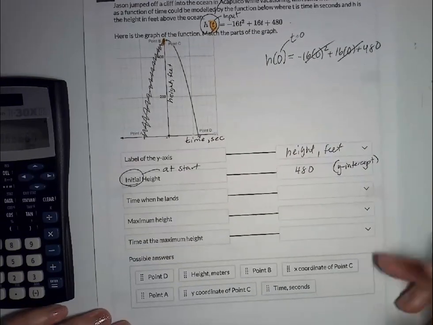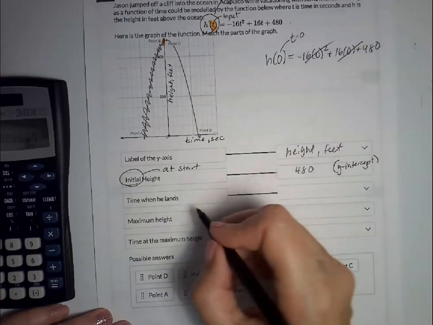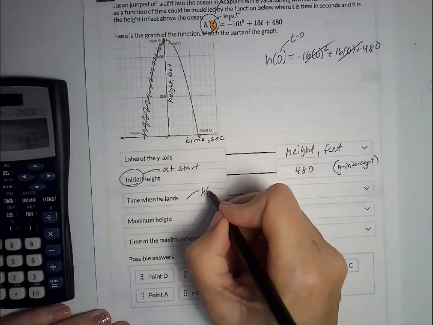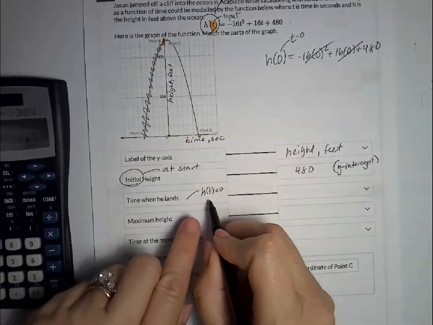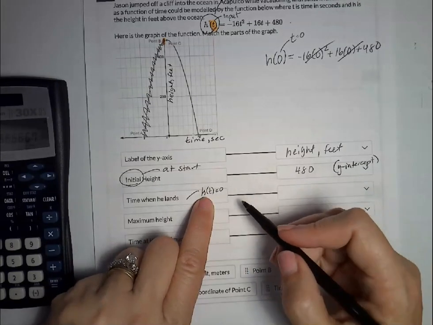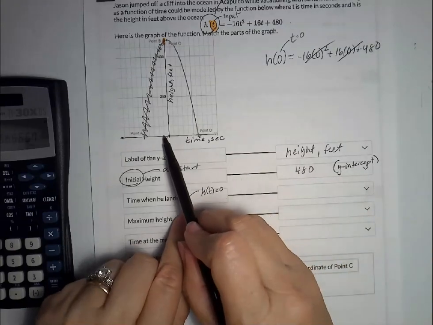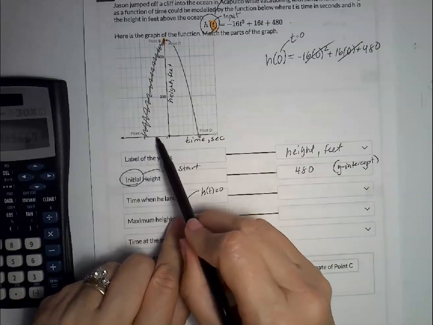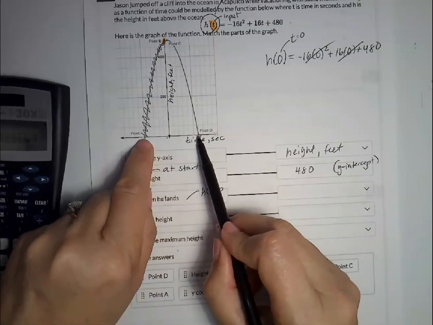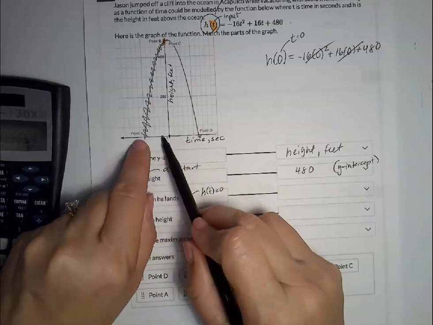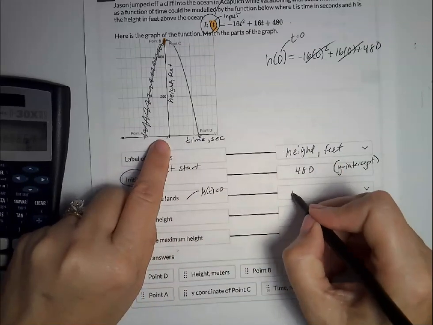Now, the time when he lands. So when he lands, we know that means that the height will be 0. So h of t will be 0. The height will be 0 when he lands, right? So in the water, so we can see that this is when height is 0. It will be the x-axis. And so I have 2 points, either point A or point D. But point A is when time is negative, so we know that's not a valid point. So it's going to be point D.